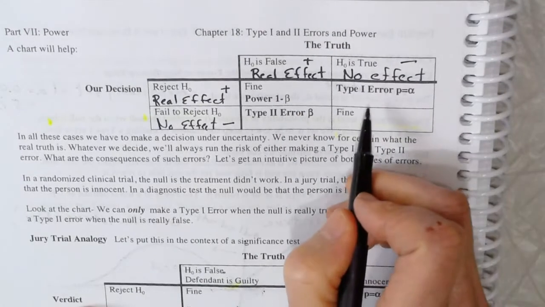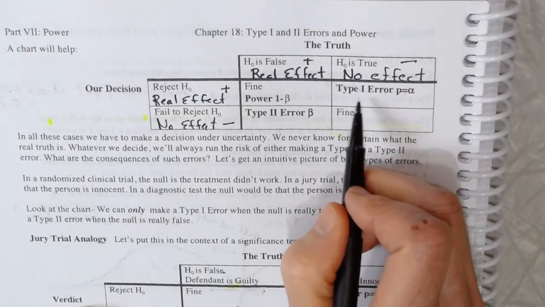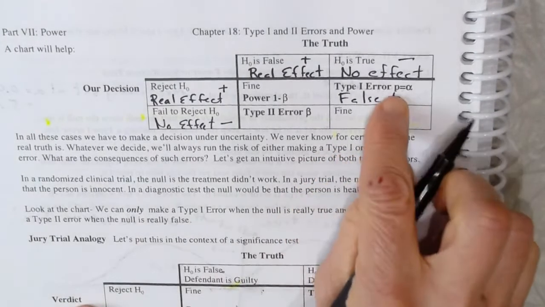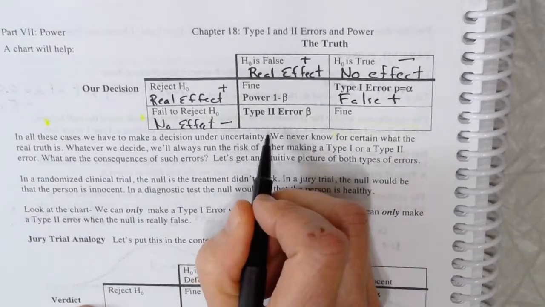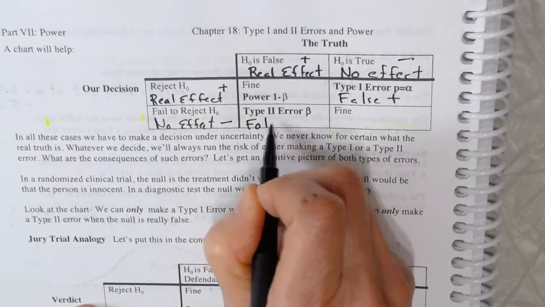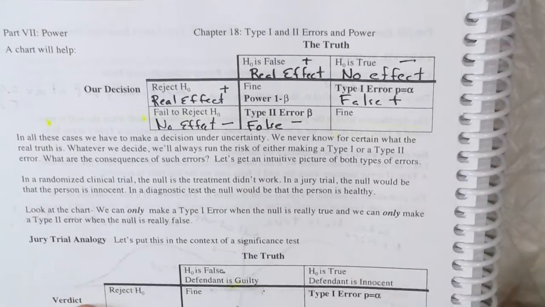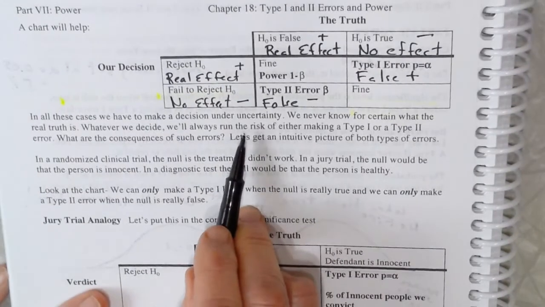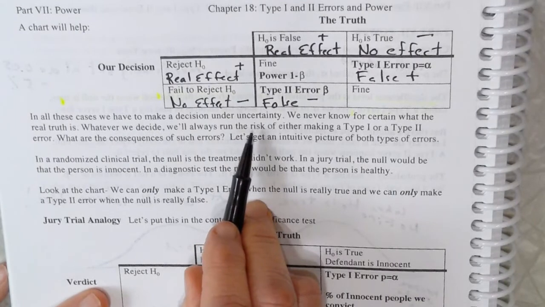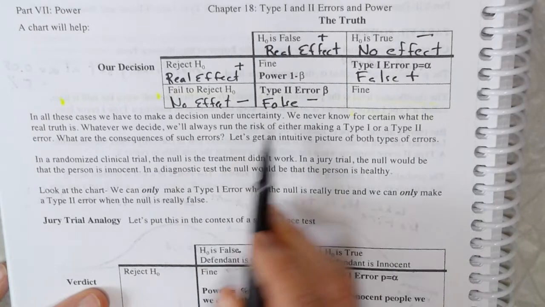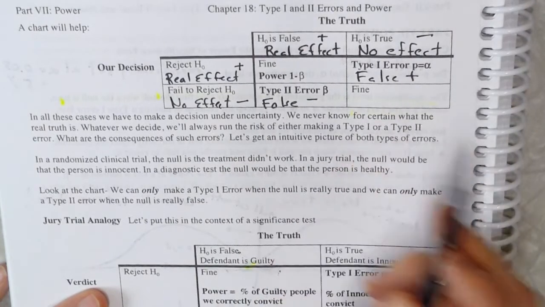So what kind of error would this be? This would be like the false alarm or the false positive, the type 1 error. And the type 2 error is what? That would be a false negative. So in all these cases, we're making this decision under uncertainty. We never know for certain what the real truth is, right? So we always run the risk of making one of these types of errors.